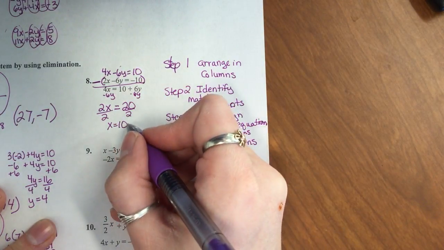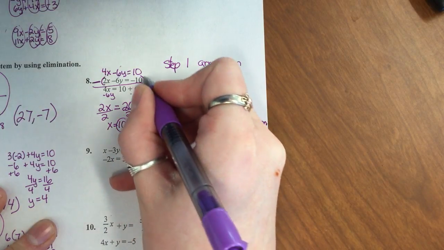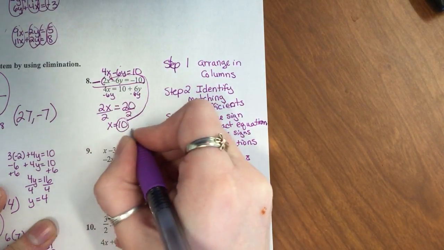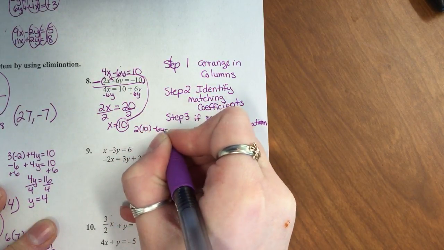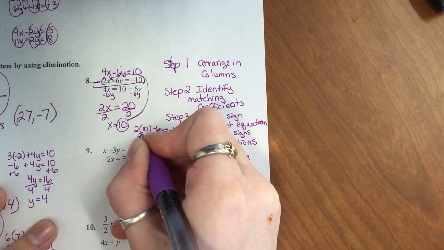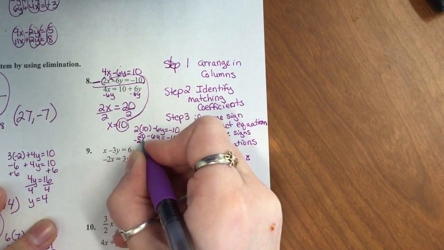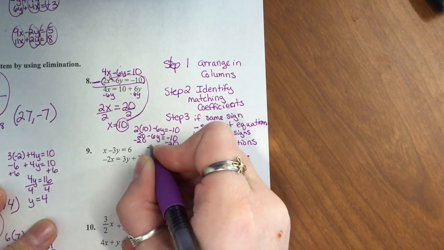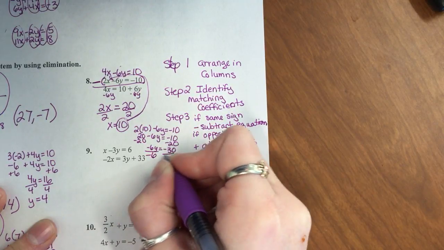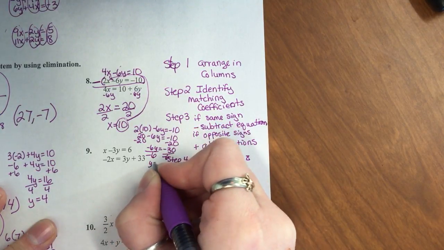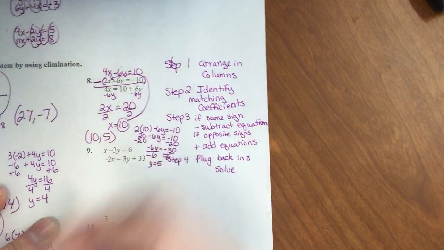Okay, plugging that back in. 2 times 10 minus 6y equals negative 10. 20 minus 6y equals negative 10. Minus 20, minus 20, negative 6y equals negative 30. Divide by negative 6, divide by negative 6, y equals 5. Okay, so 10, 5 is our solution.